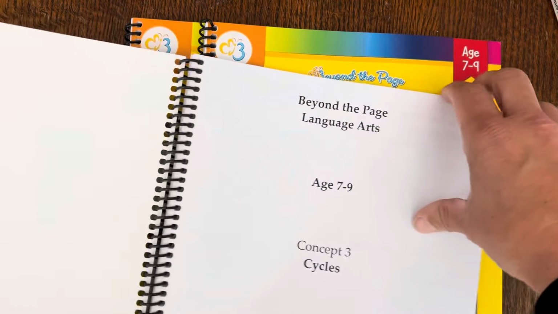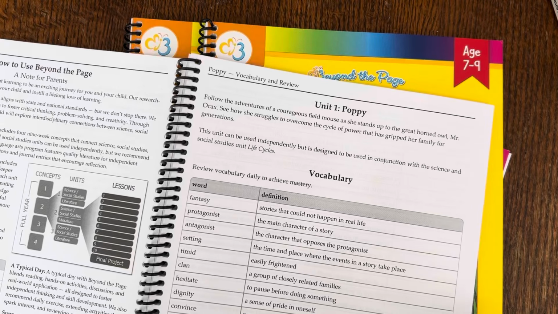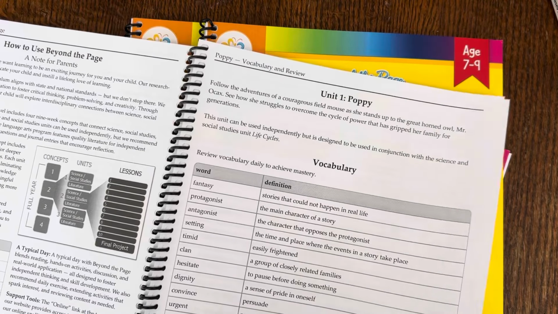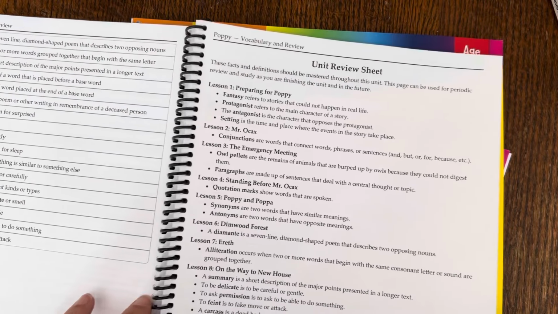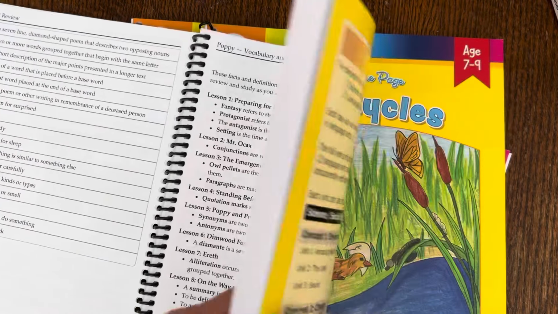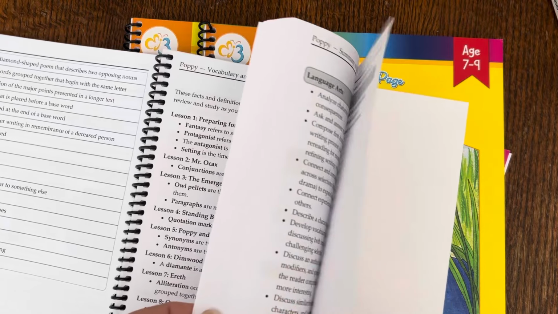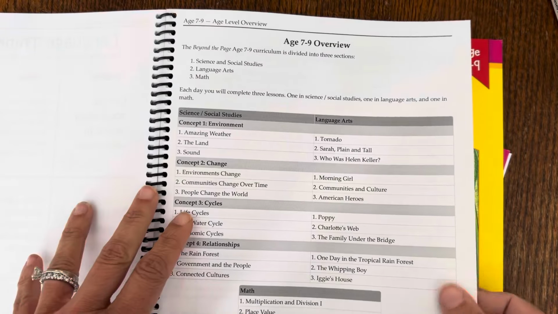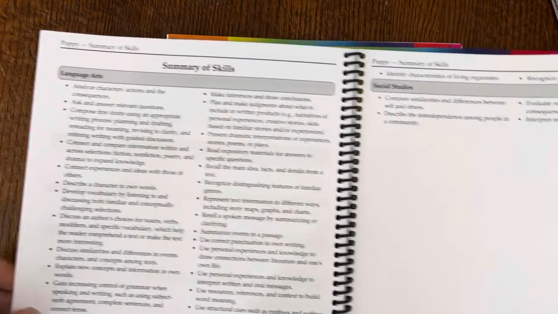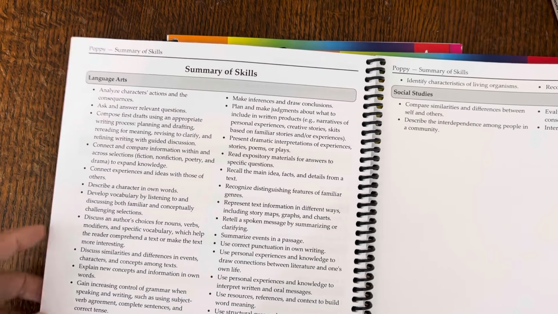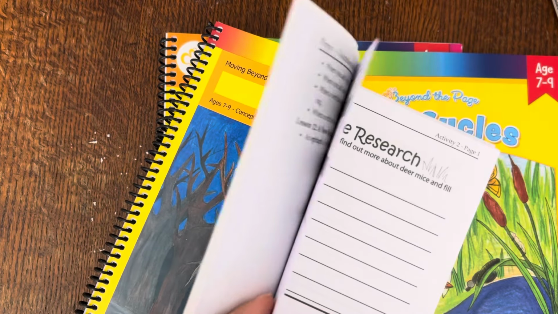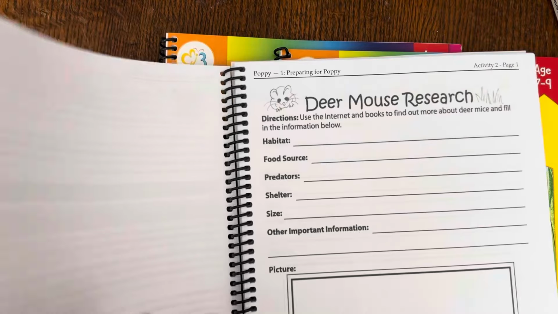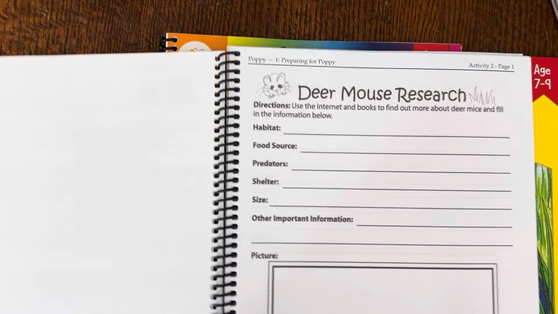Let's take a look at the table of contents in this one. So this is the unit of Poppy. You can use it with life cycles, unit review sheet. And let's take a look at the concepts covered. This is for my 3rd grader. I don't think I mentioned that. So here's the summary of skills, and this is the ELA unit, obviously. That's what I was interested in using it for. Ever since we did Holes, which was an amazing unit, I really have liked using Beyond the Page for ELA.